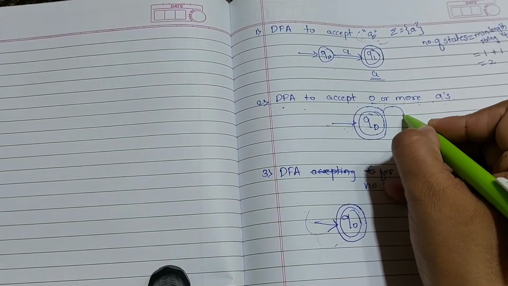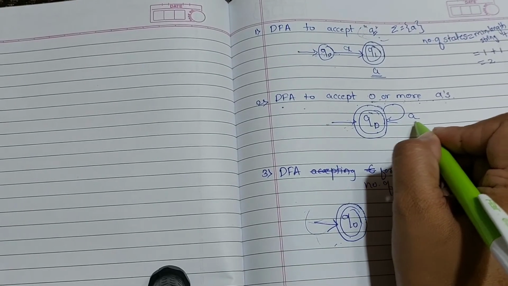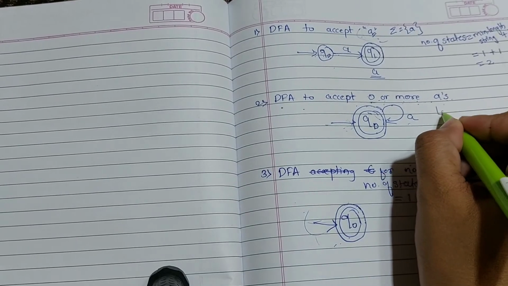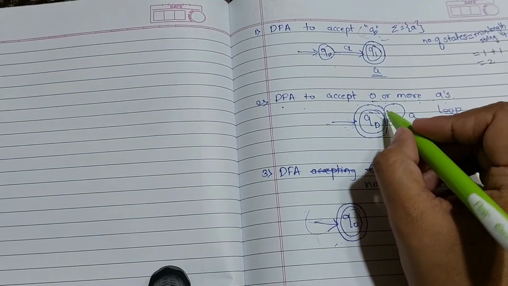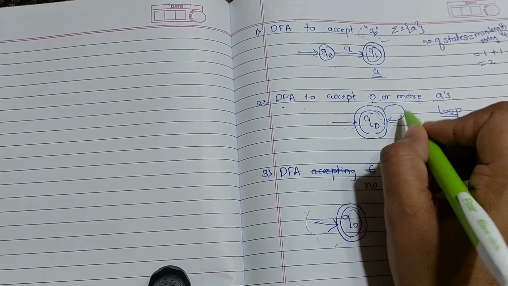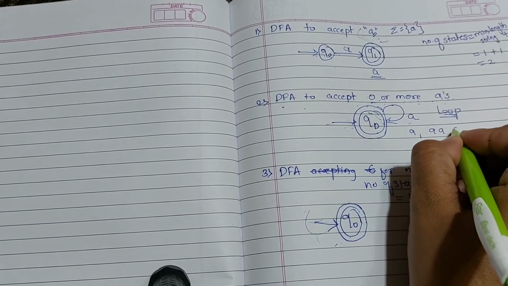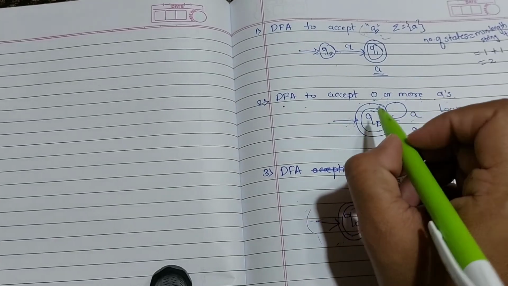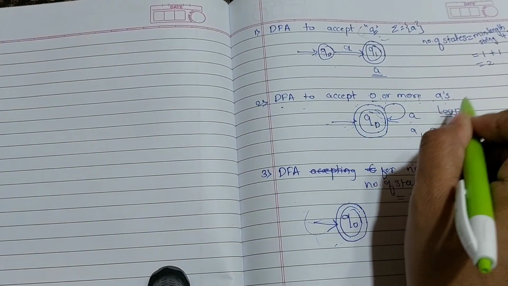Now if I write something like this, which is taking the input a, this type of transition is called a loop transition. The loop comes back to the same state, so we can have one a, single a, double a, triple a, like this we can have. So we can say that this is the DFA which accepts 0 or more number of a's.